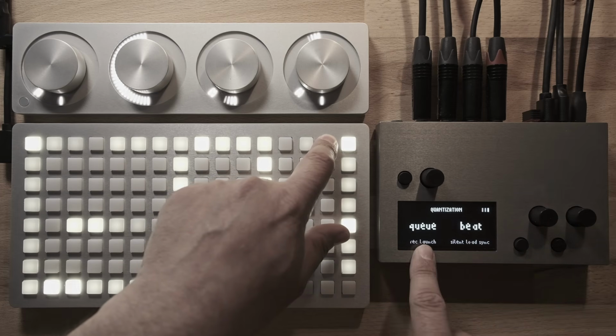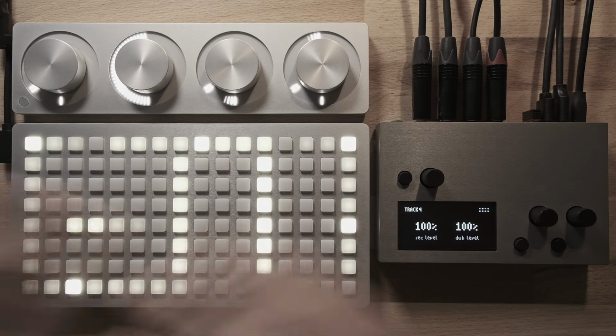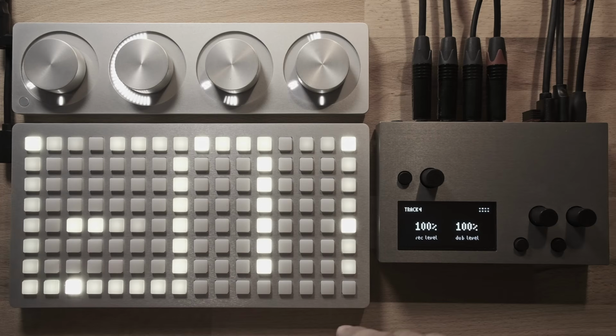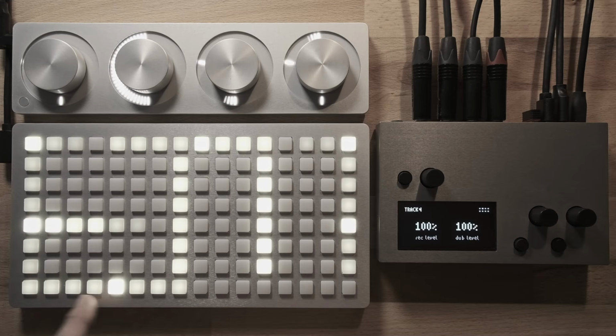The fourth option is Q. Now, Q is quite useful when you are recording freely like I'm doing right now. What it does is that it waits until the playhead reaches the end of your loop or your track, and then it will start recording at the first step. So it waits, and now it's recording, and now it stops.